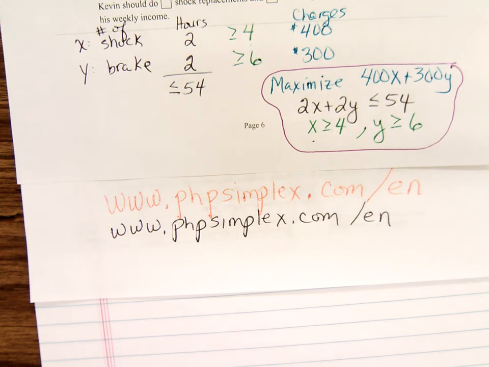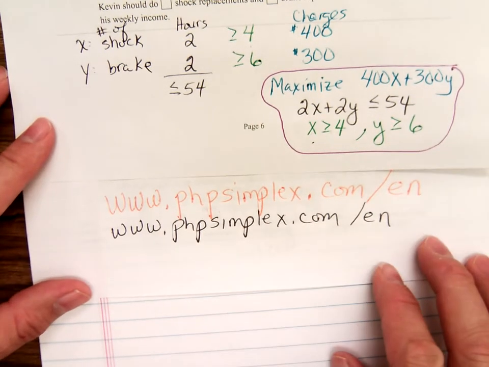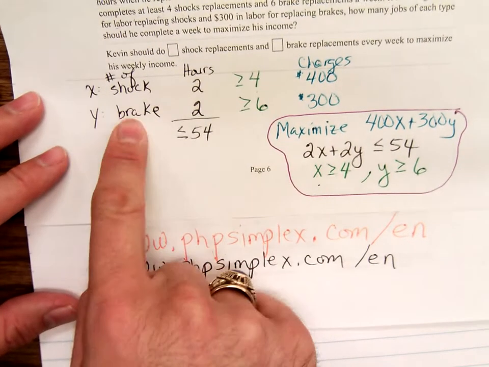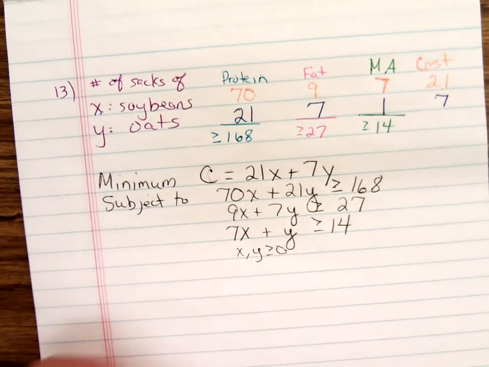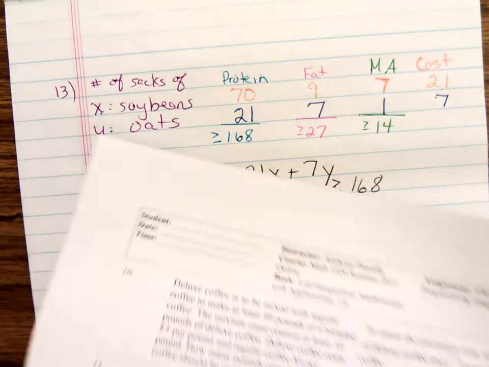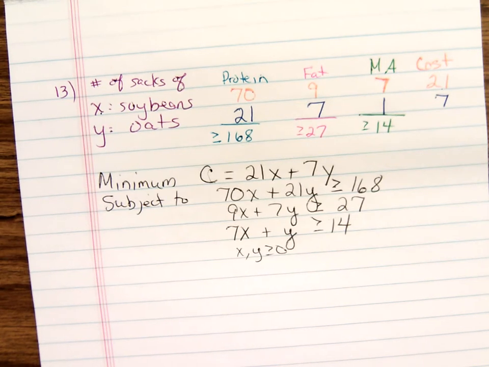Hopefully that does it. I hope you enjoyed working on this linear programming stuff. We're going to see another way. The natural question is, well, what if there's more than 2 unknowns? Suppose you did shocks, brakes, and tune-ups or something. Suppose that boy isn't just eating meat and cheese. Suppose he's eating meat, cheese, and potatoes. If there's more than just 2 unknowns, x and y, we'll be using something called the simplex method and still using PHP Simplex. But if you get the hang of setting up these word problems now, we're going to be doing those again on the next assignment also.